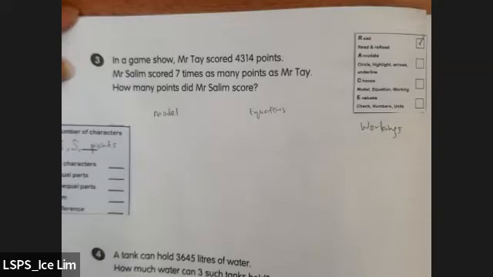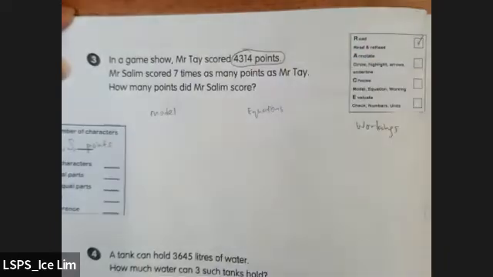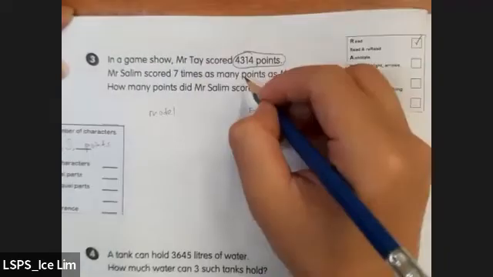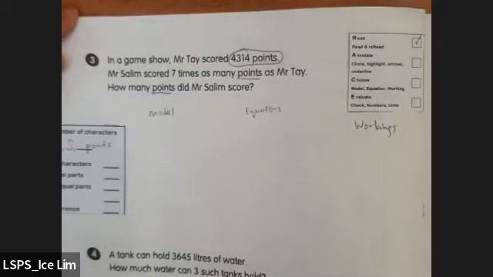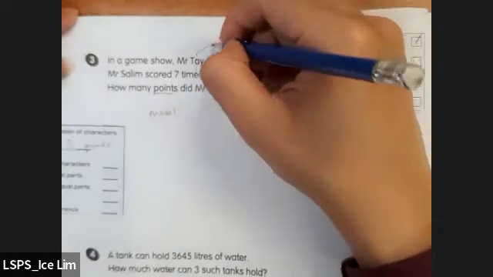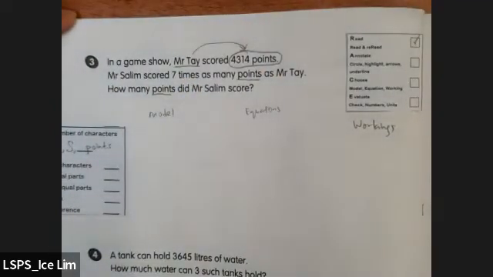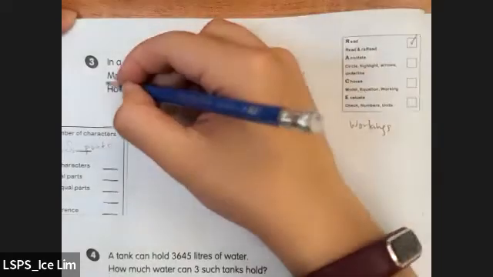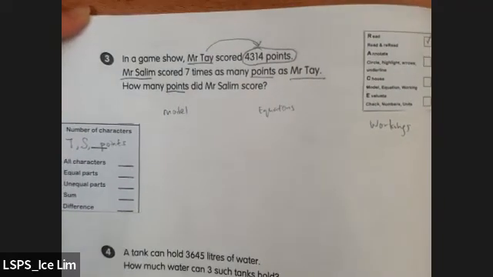Now, in this case, 4,314 is related to points, and all of them are scoring points in a game. So points is like the units. What's more important is to identify the relationship between these two people, Mr. Salim, Mr. Tay. How do their points compare to each other?